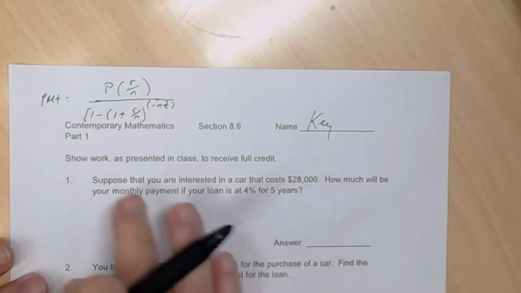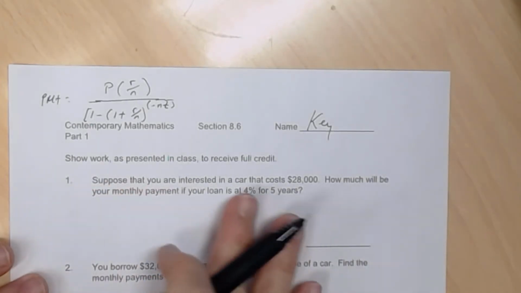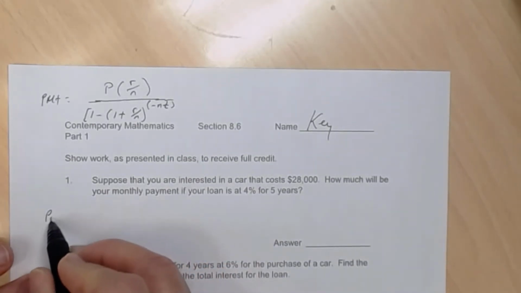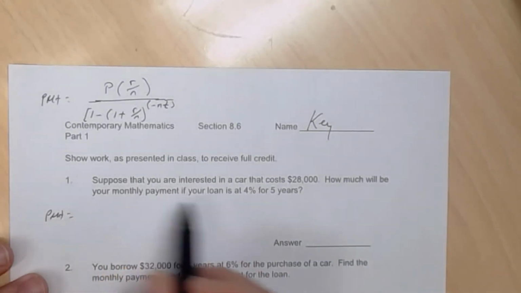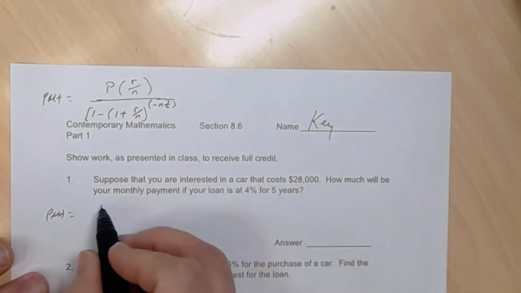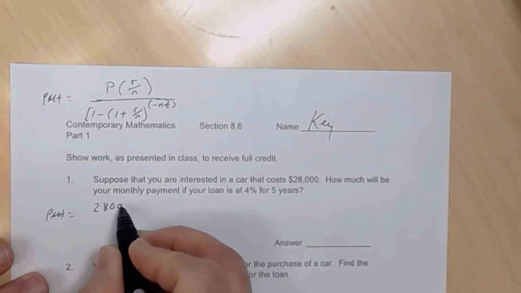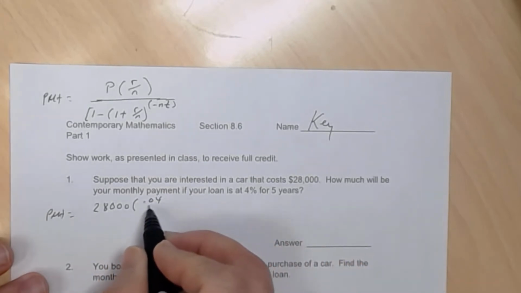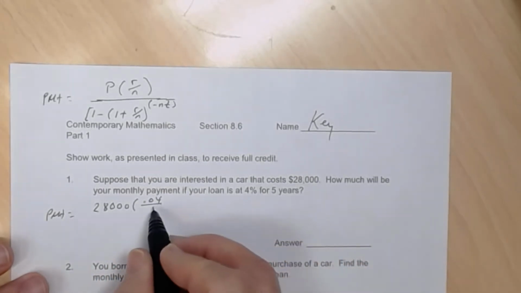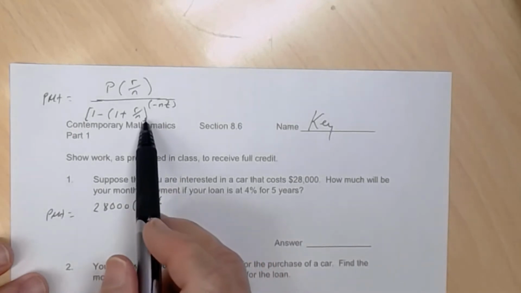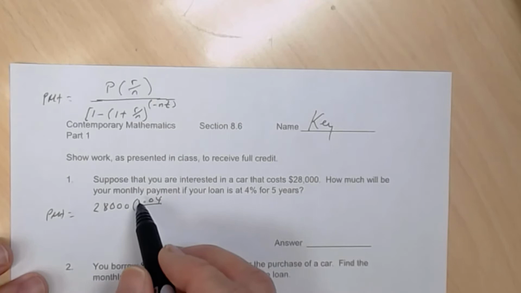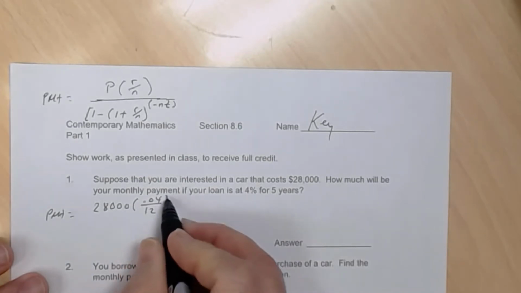All right, so it says show work as presented in class to receive full credit. So what I needed you to show, as mentioned, is this. You're going to say payment equals, and in this case I'm borrowing $28,000. You can say 28,000 times R, which is 4%, make sure you write it as a decimal, divided by the number of installments, so that's N. There are 12 installments per year because you're paying this monthly. All right, so that's your numerator.